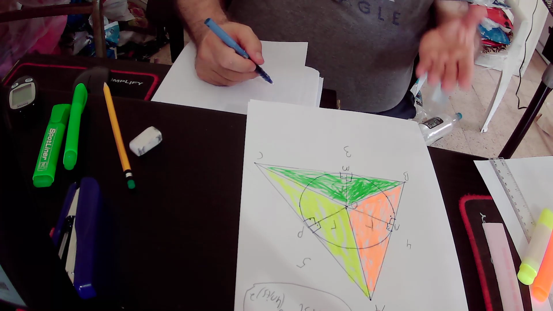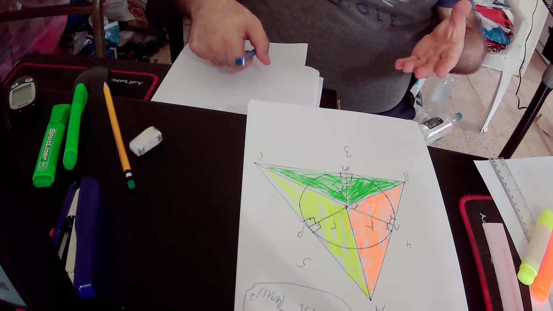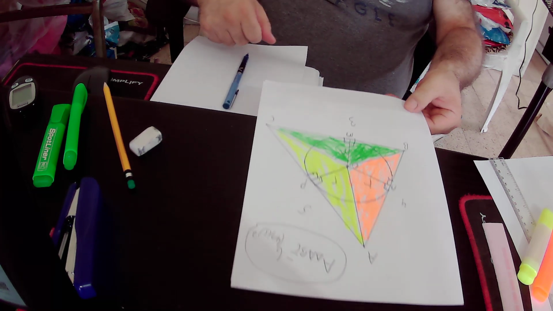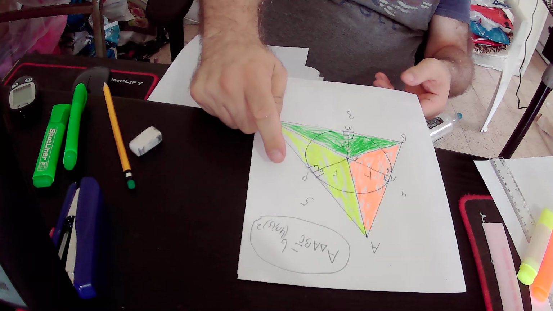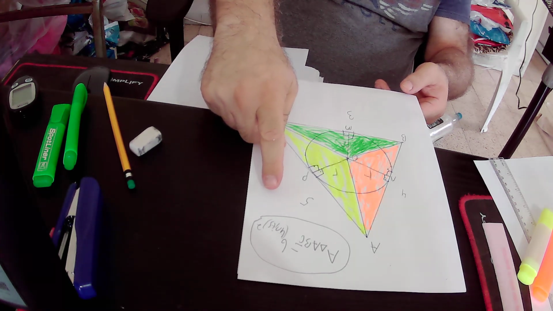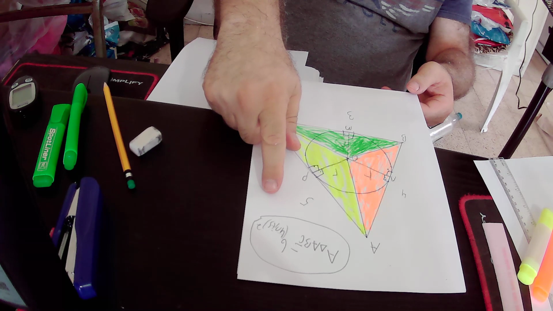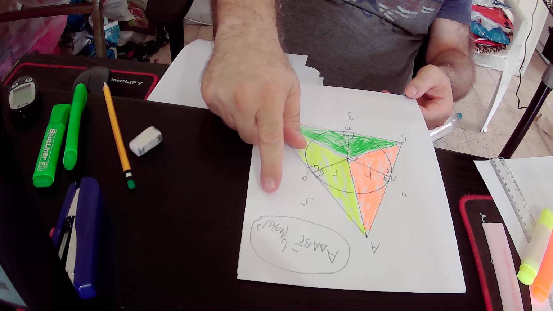But according to what is given in the question, we know that the area of the big triangle ABC equals 6 units squared.